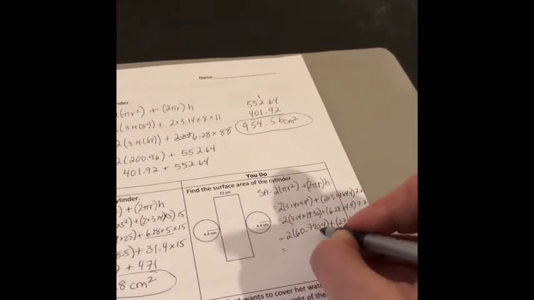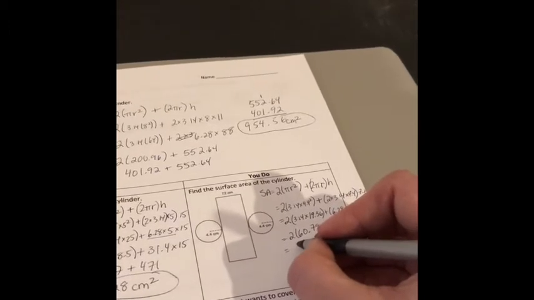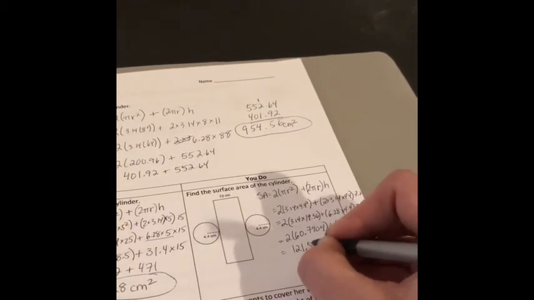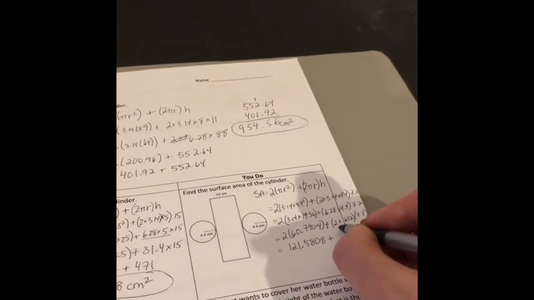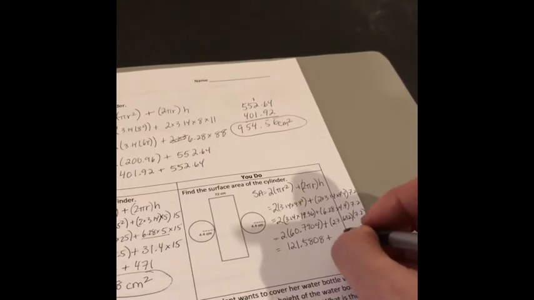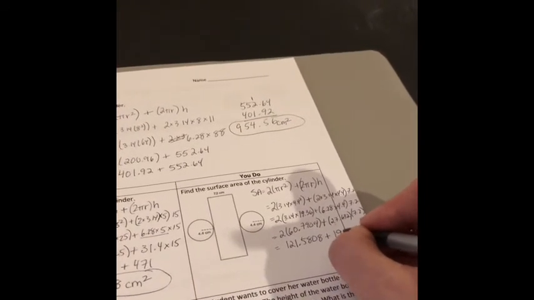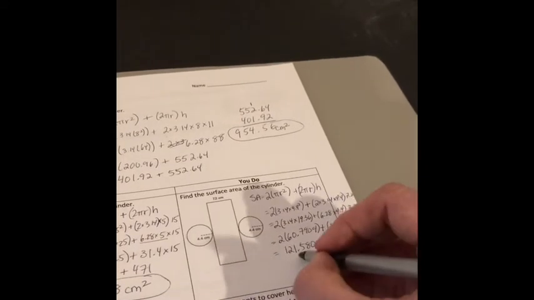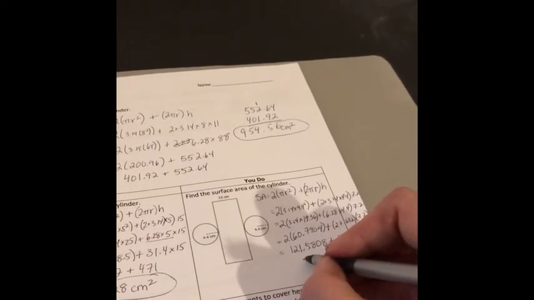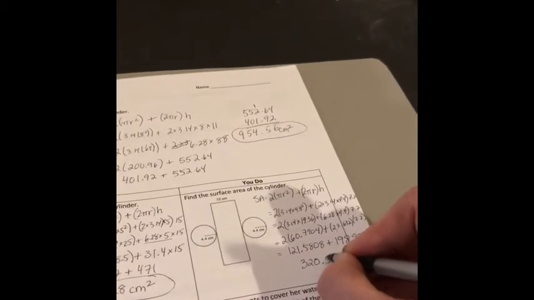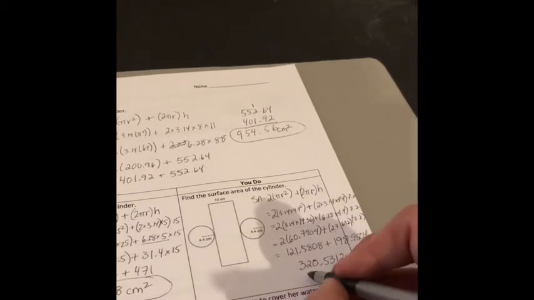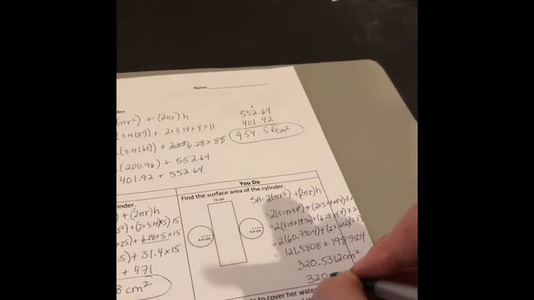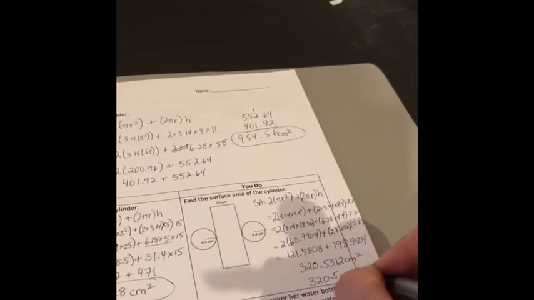2 times 60.7904 gives us 121.5808, and we add, multiplying 27.632 times 7.2, 198.9504. We're adding these two, we get 320.5312 centimeters squared. I'm just going to round it to 1 decimal place, so it'd be 320.5 centimeters squared. So that's the answer for that cylinder.